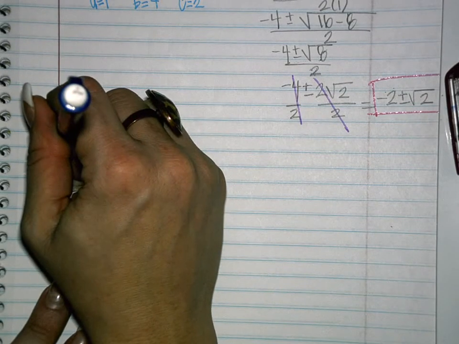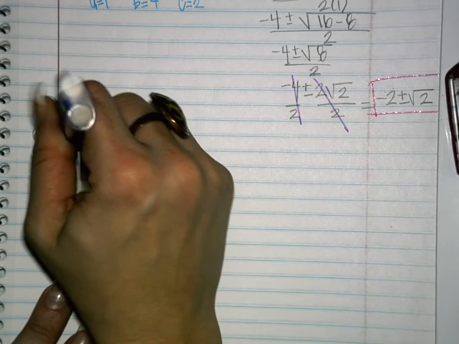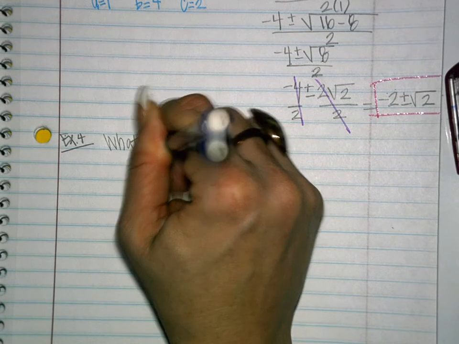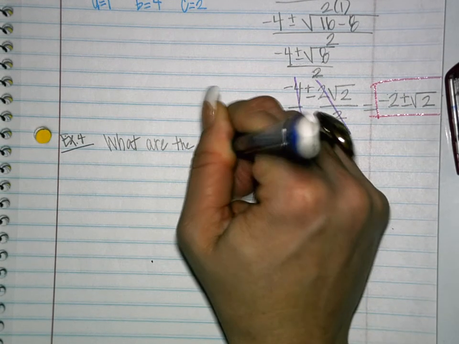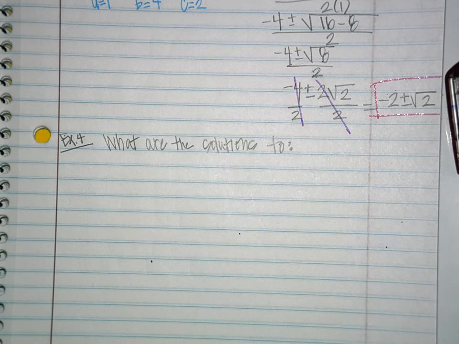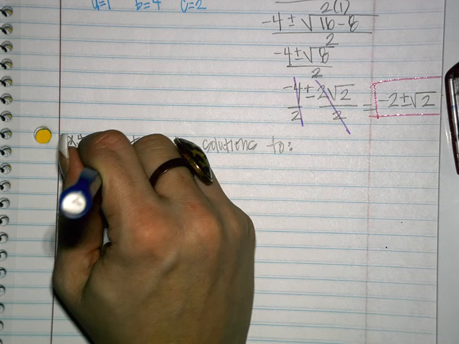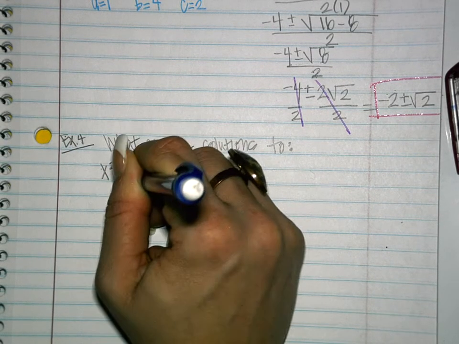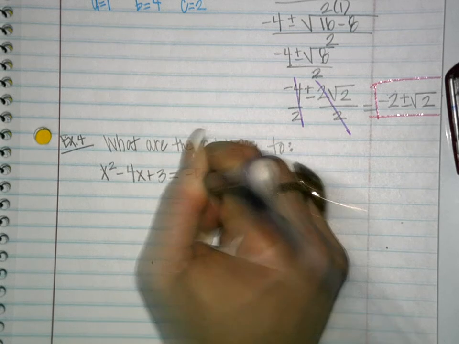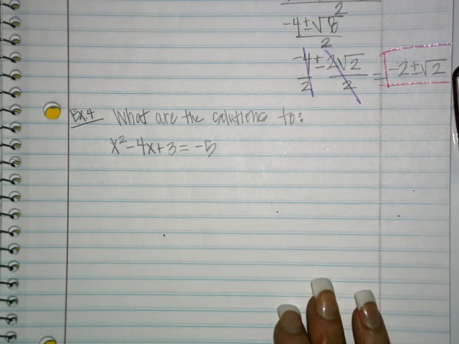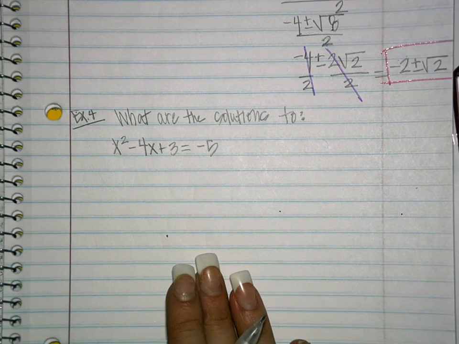Okay, last one. For number 4, I'm going to ask you what are the solutions to x squared minus 4x plus 3 equals negative 5? What are the solutions to x squared minus 4x plus 3 equals negative 5? And you may solve this by any method you'd like.